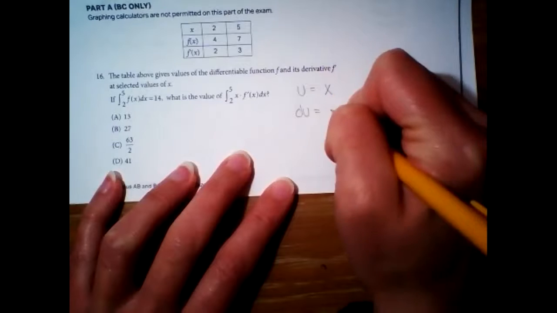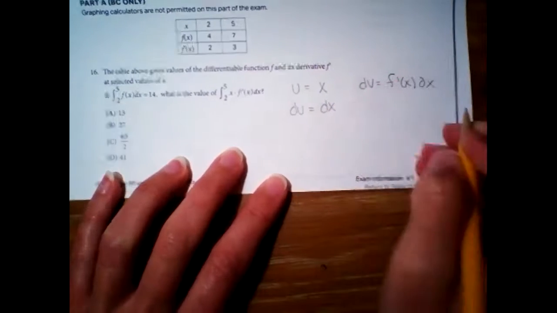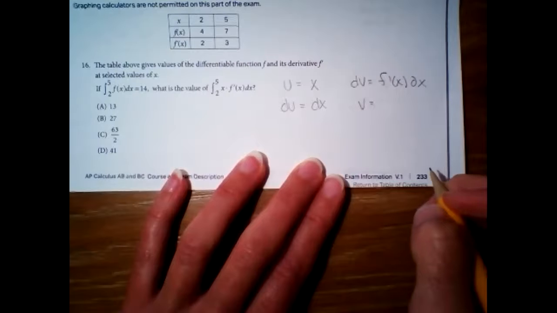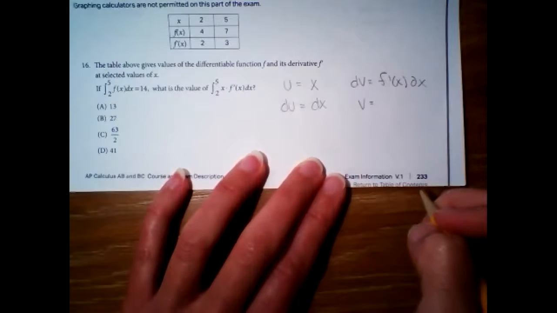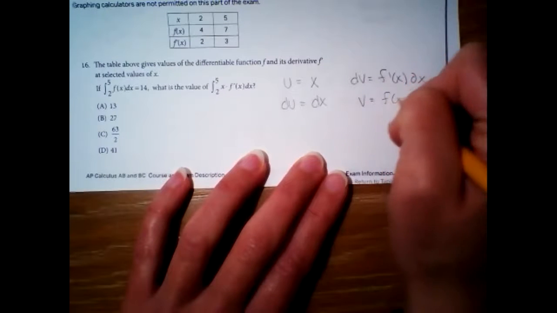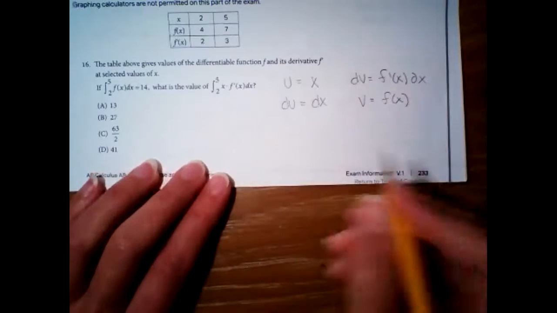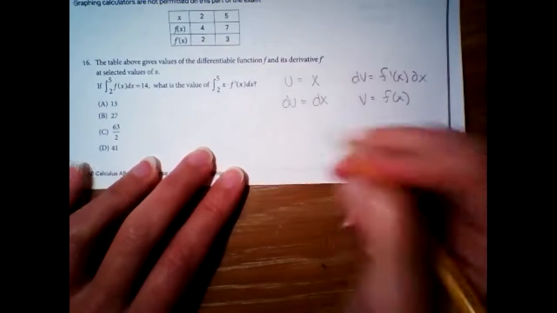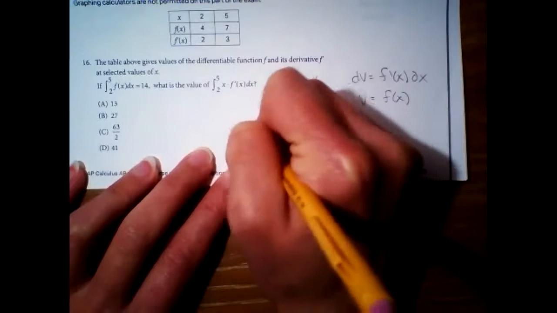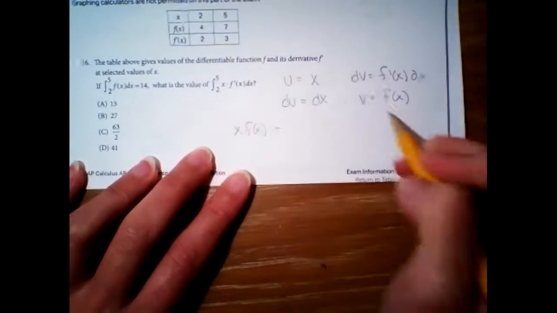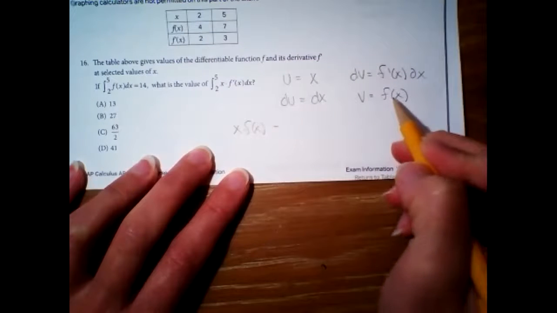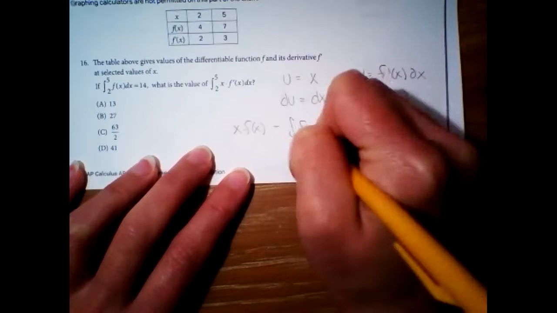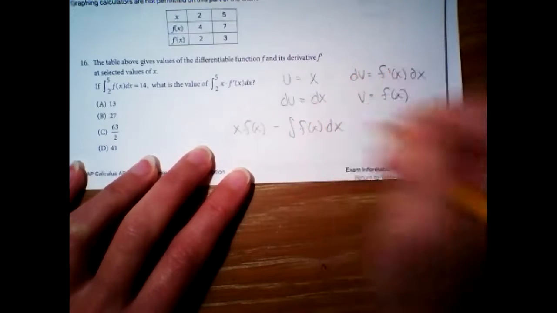So derivative of x is just 1 dx. And here we're going to do the antiderivative to get from dv back to just v. And so that will just be f of x. So integration by parts, it is u times v. So that's just going to be x f of x minus v du. It's going to be integral v du. So that is f of x dx.